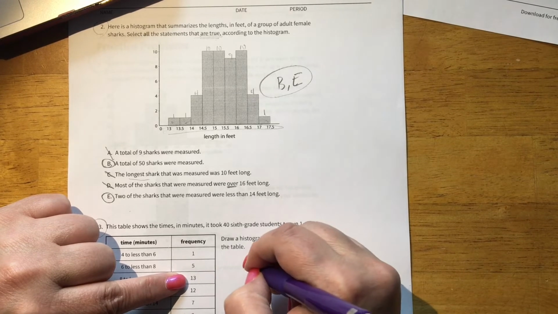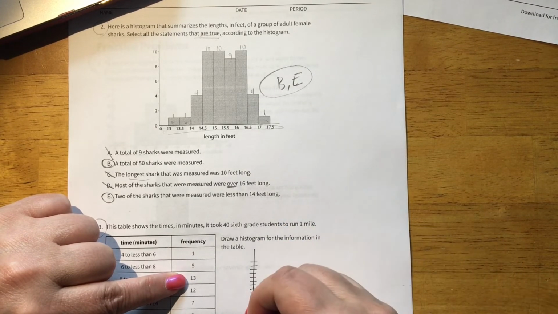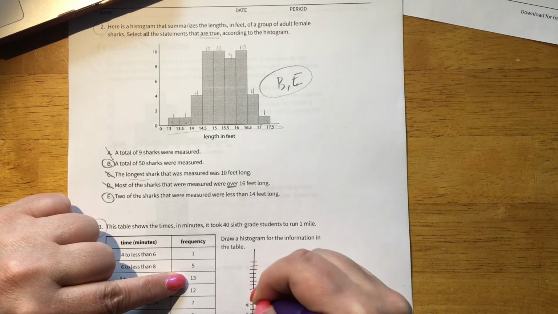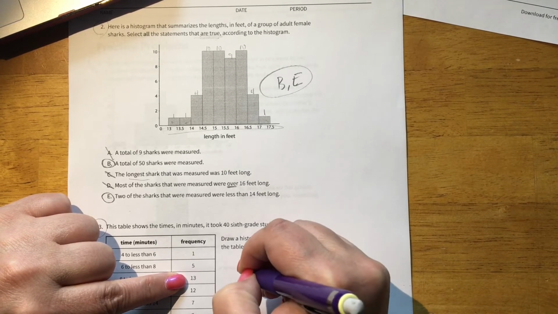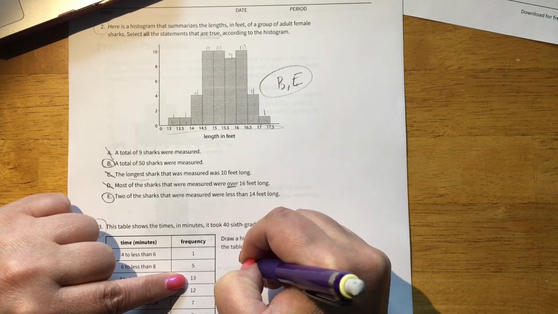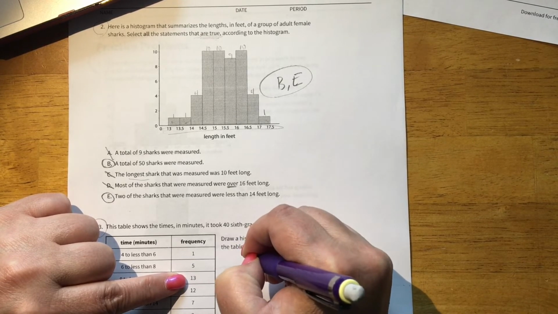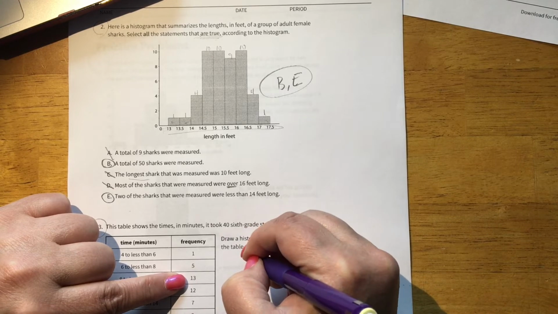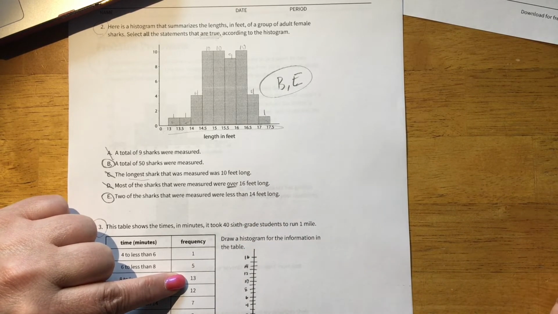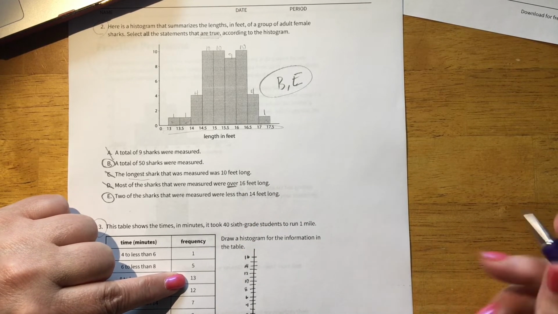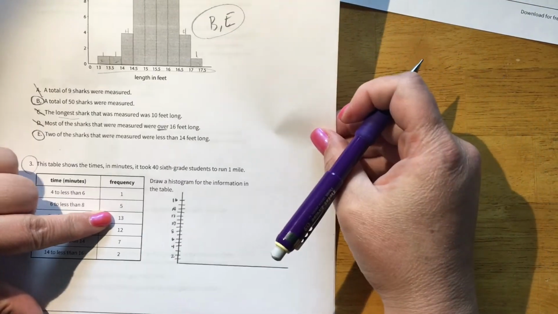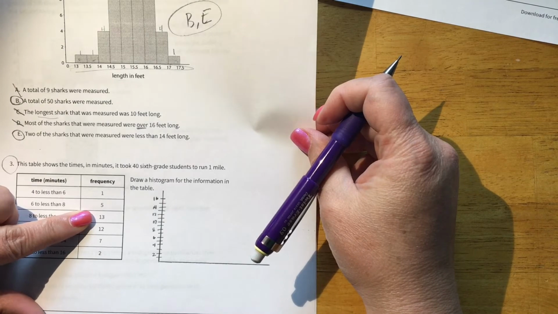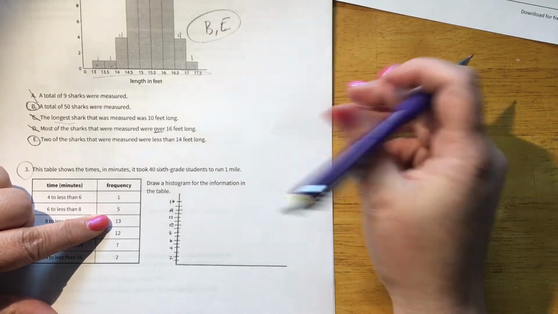Okay, we have plenty. 14, 15. Let's label every other one of these so that I have something to go by. Maybe I'll do up to 16 just because it's even. Okay, so there's my frequency axis. Can we see this down here? Maybe I'm too low once again. So there's my frequency axis.